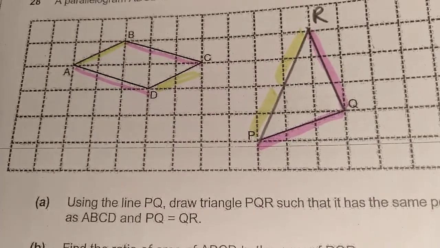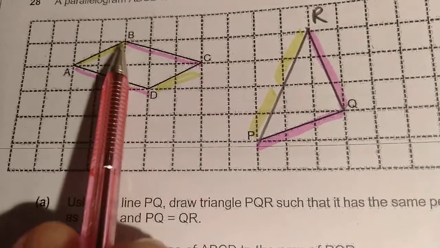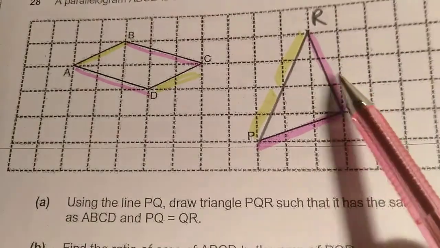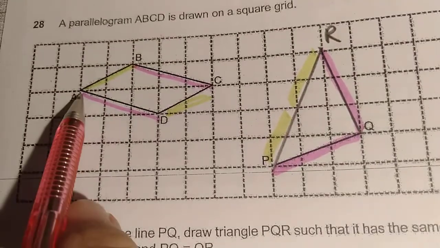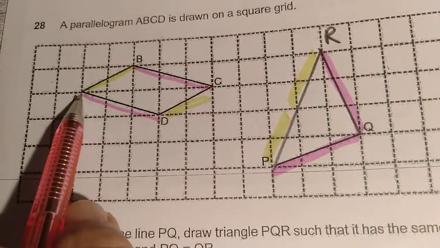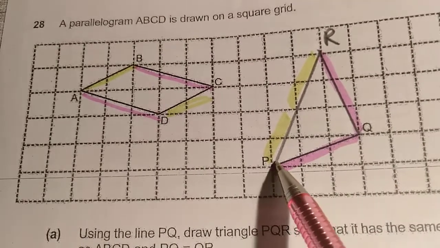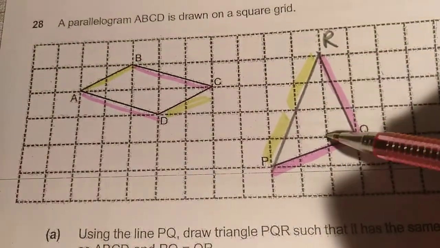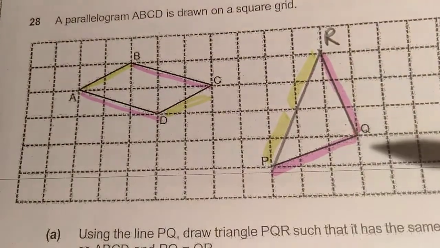Alright, let's check again, right? They say that the perimeter must be the same. So two pink lines, and two green ones. Now again, same method. This rectangle here is 3 squares, one corner to the other corner. Rectangle, 3 squares, one corner to the other corner. So these two lines are definitely the same in length.